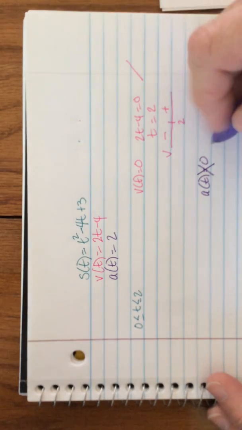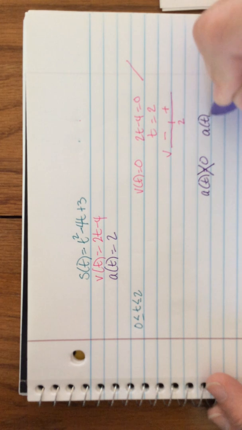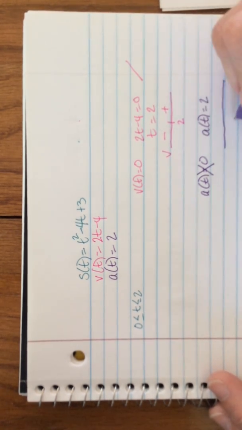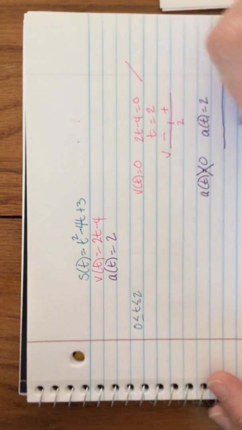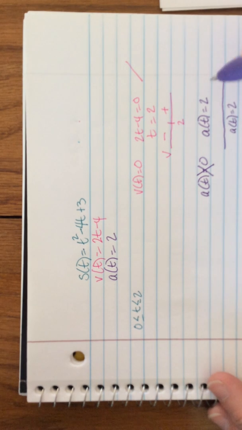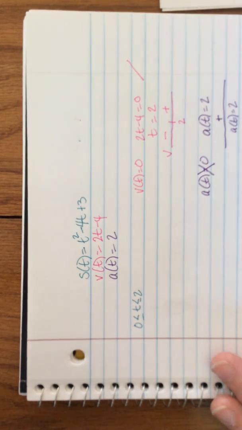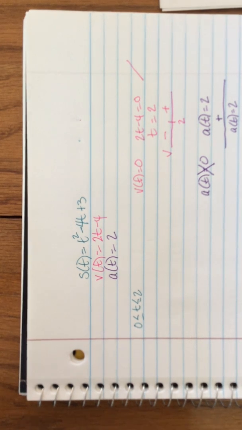Acceleration does not equal 0. What we do know is that A of t equals 2 for everything. So I'm not even going to put some numbers on here. This is simply A of t equals 2, which means in terms of positive or negative, the acceleration is always positive. Okay?